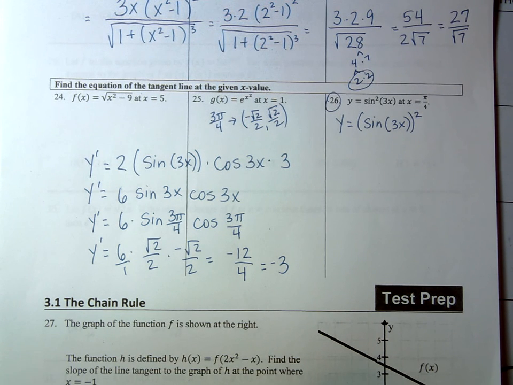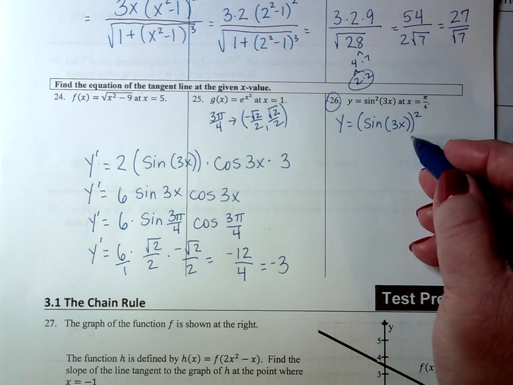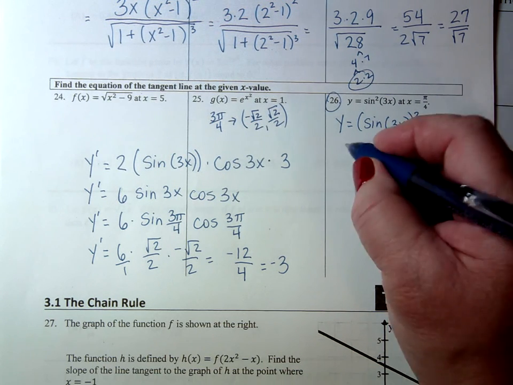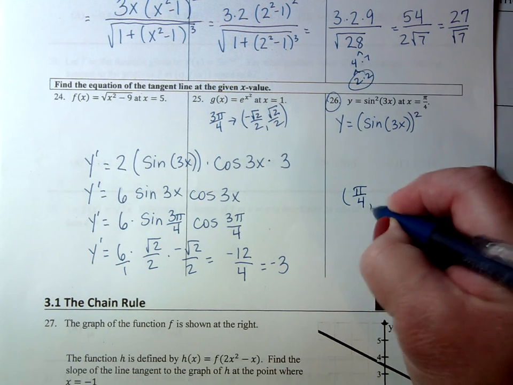Well, I'm working towards making the equation of the tangent line, so I also need a point. I'll go back to the equation. My equation is here. I'll just keep going with this. I'm trying to figure out my point. I know that the x value is pi over 4. I don't know the y value, so that's what I'm working towards.